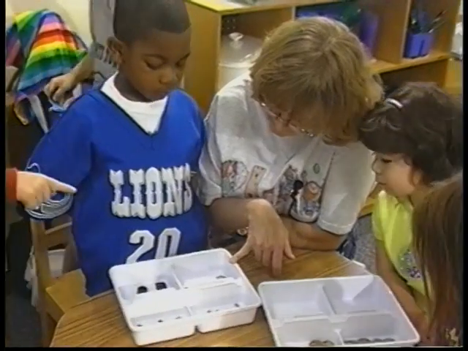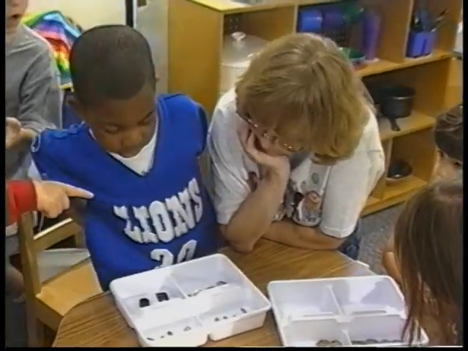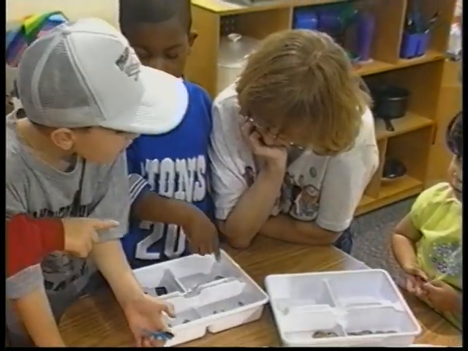Adults in HighScope programs do not use drill and practice exercises to teach particular concepts.